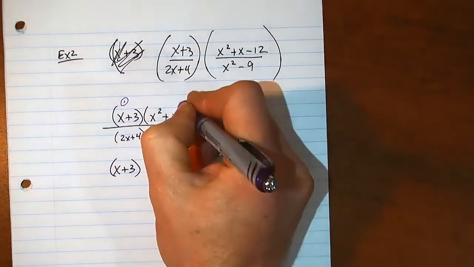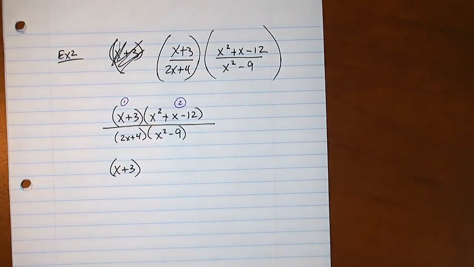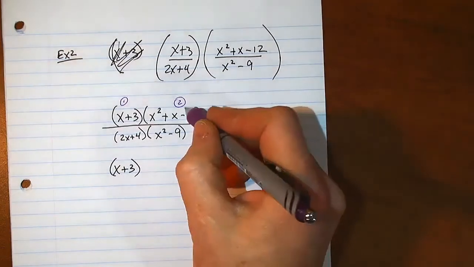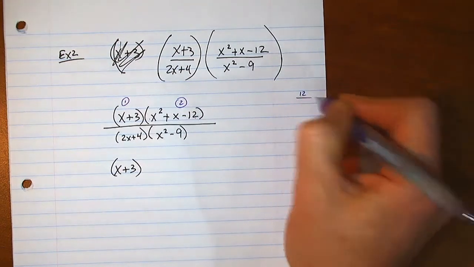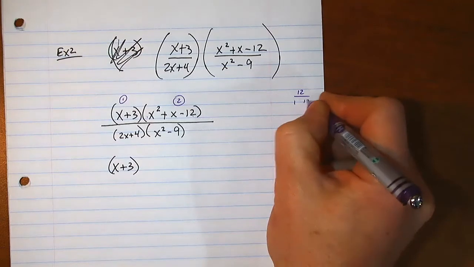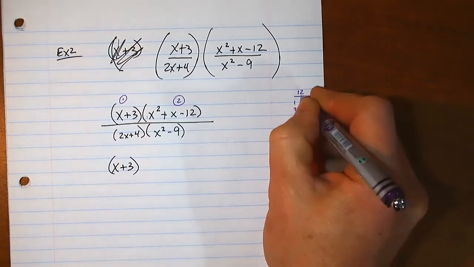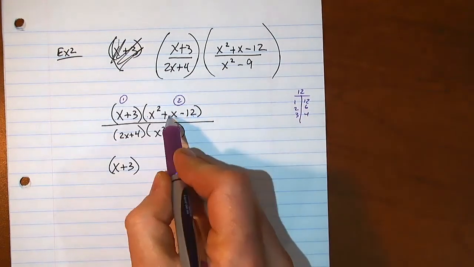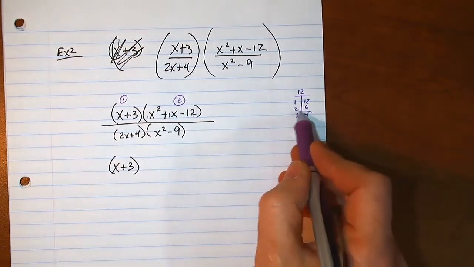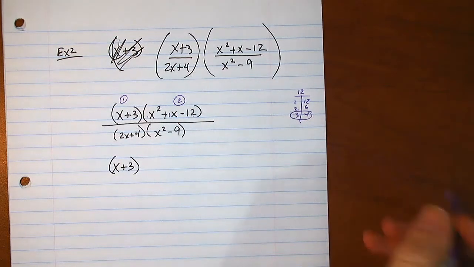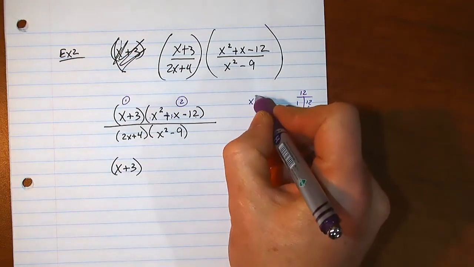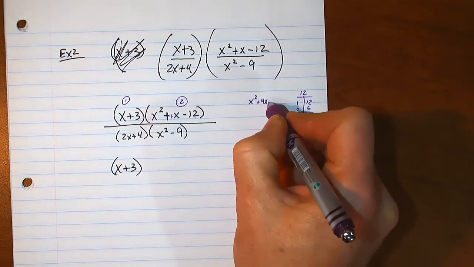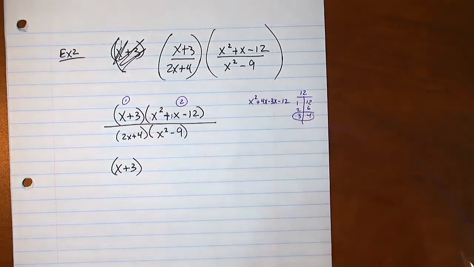Then I come over here to x squared plus x minus 12. That one I think does factor, so let's try it out. 1 times 12 is 12. The factors of 12, 1 and 12, 2 and 6, 3 and 4. The pair that subtracts to equal 1 would be 3 and 4. And I want a positive 1, so it's got to be 4 minus 3. So I'm going to rewrite with a 3 and a 4 minus 3.